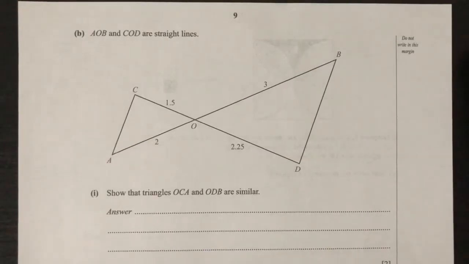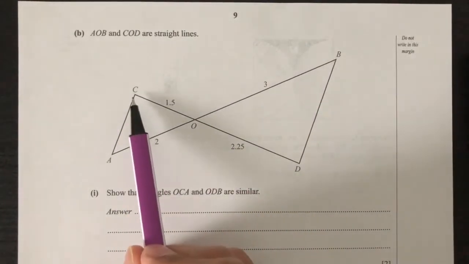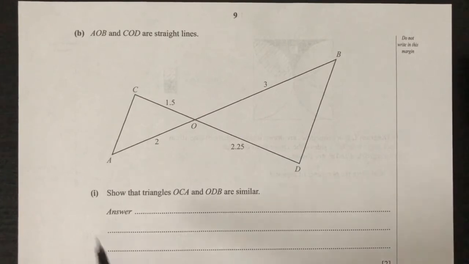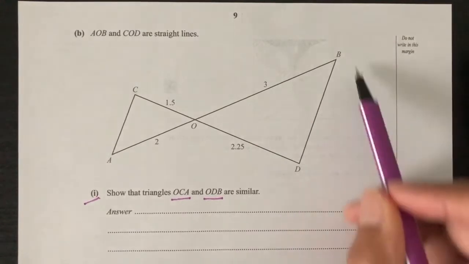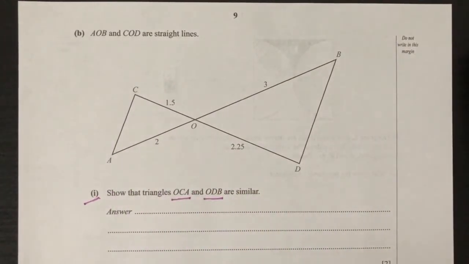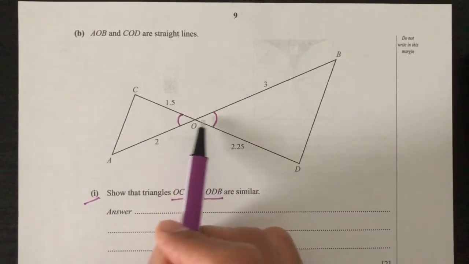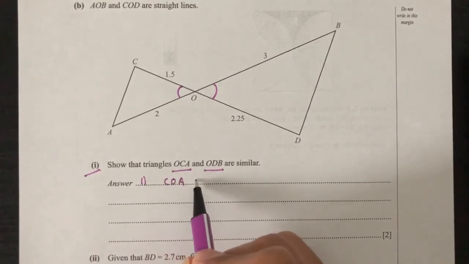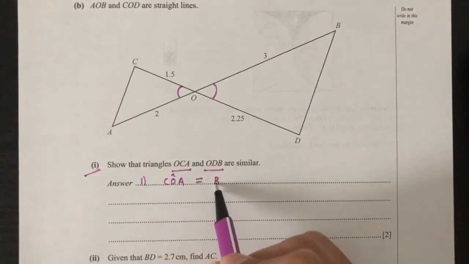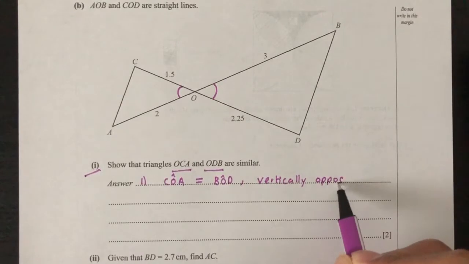Now for part B, we have AOB. So AOB is a straight line. Then we have COD, which is also a straight line. Now, part 1, show that the triangles OCA and ODB are similar. So OCA is this triangle, ODB is this one. Pretty easy. First step, you will know that this angle is equal to this angle because they are opposite of each other. First, you would say angle COA is equal to angle BOD because they are vertically opposite to each other. That's why it is the same.